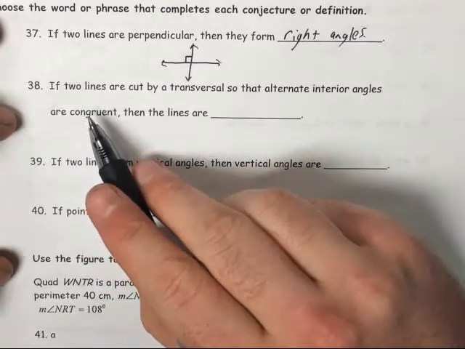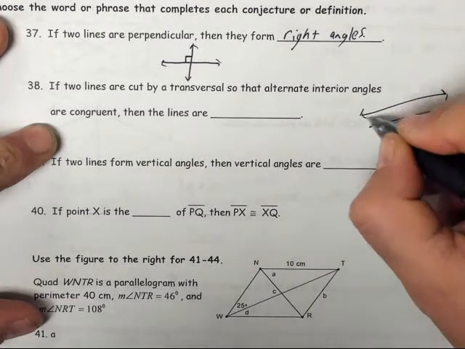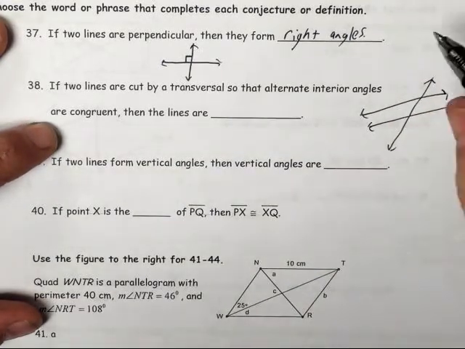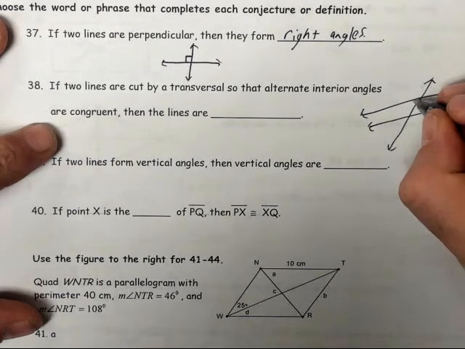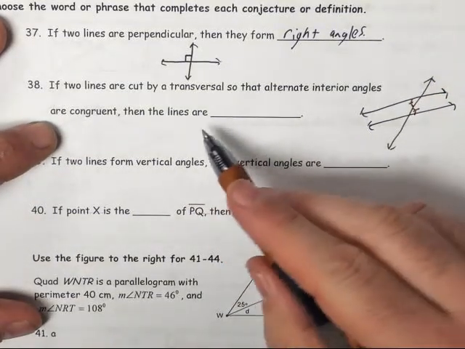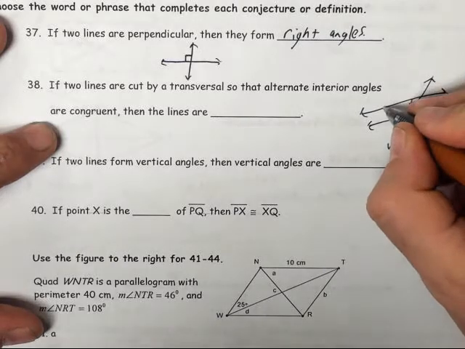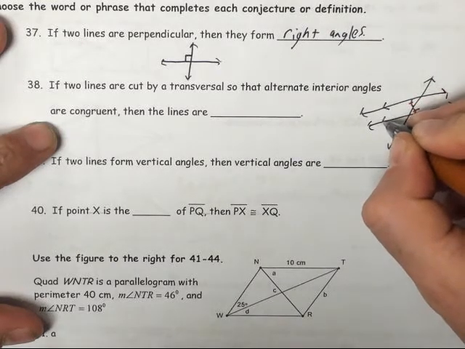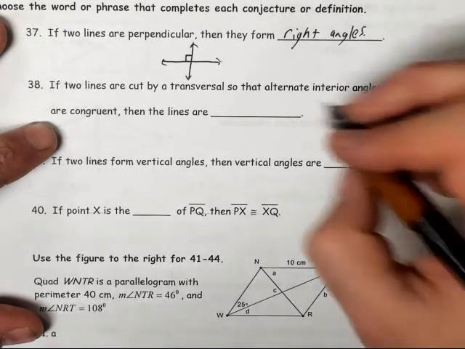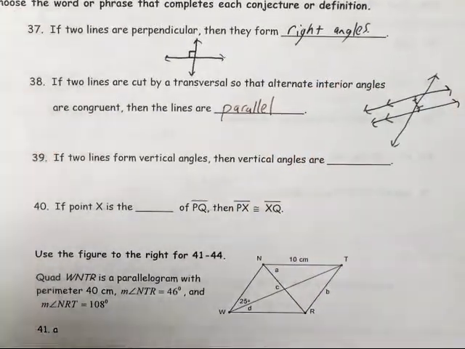Now, if two lines are cut by a transversal, so I guess we better draw two lines cut by a transversal so that alternate interior angles are congruent. So these two are congruent. Then the lines are... now remember that this will only happen if and only if these two lines are parallel to each other. Because if they aren't parallel, then these angles can be anything. So then the two lines are, the word we're looking for is parallel.